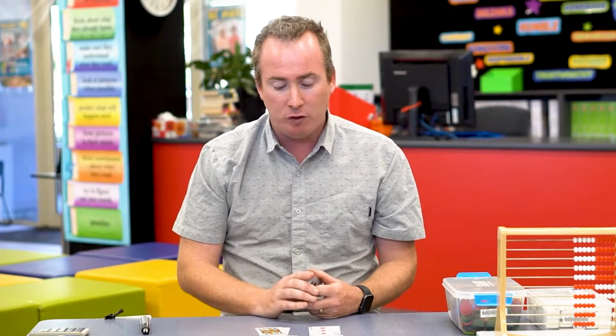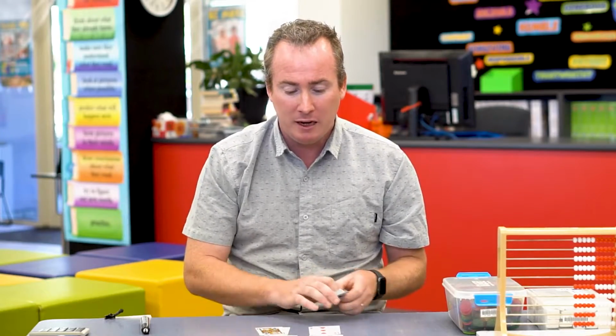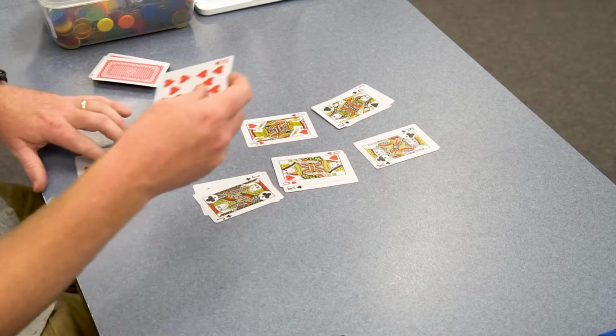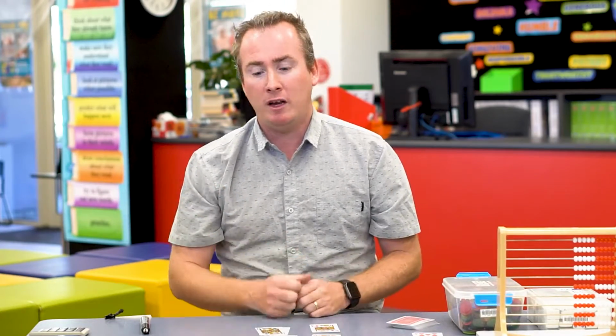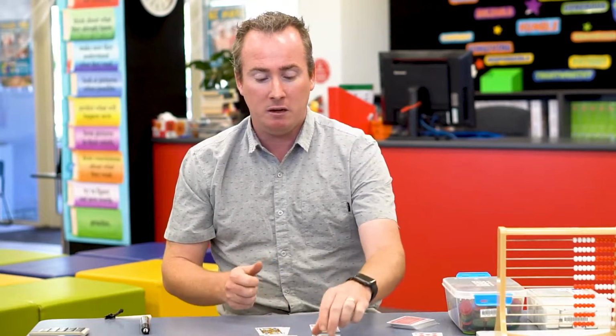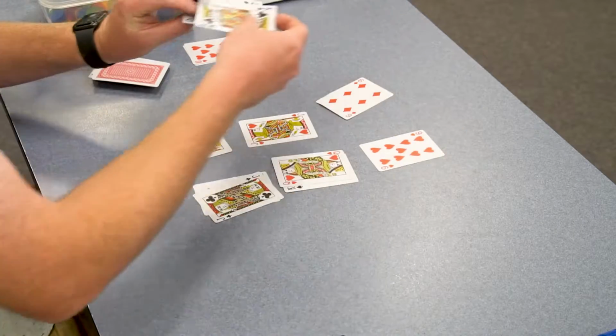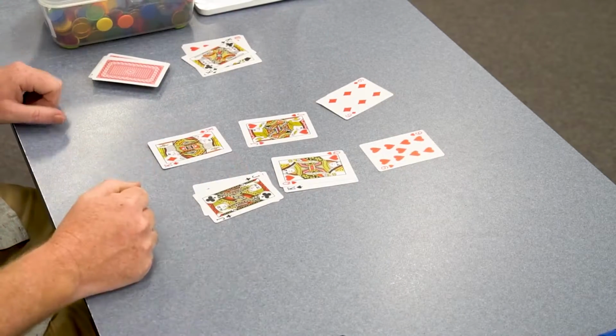When you're playing with a partner, you might give them a target number to find. So for example, you might say, can you find two numbers that add together to get 13? And then they take these two. All right. The next person might then say, okay, can you find two numbers that add together to get 20? And we have our 10 and our 10, and so on and so forth.